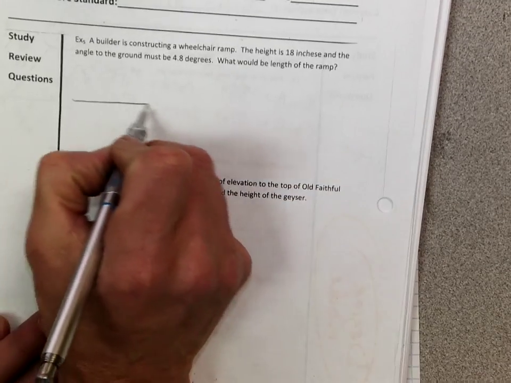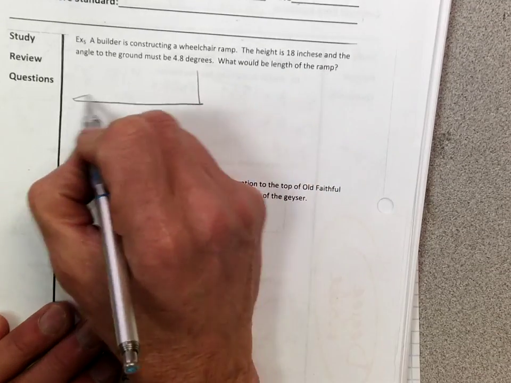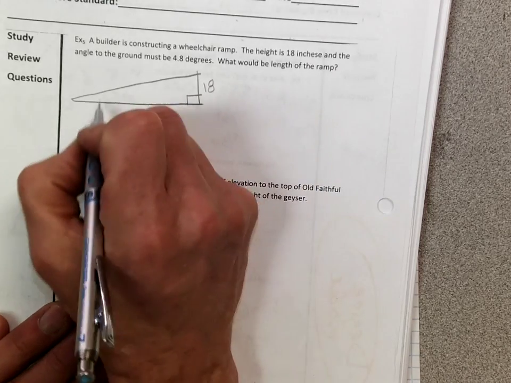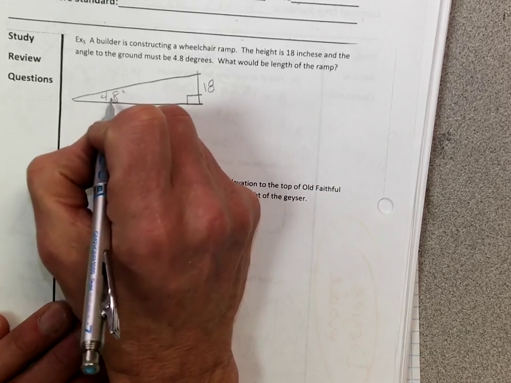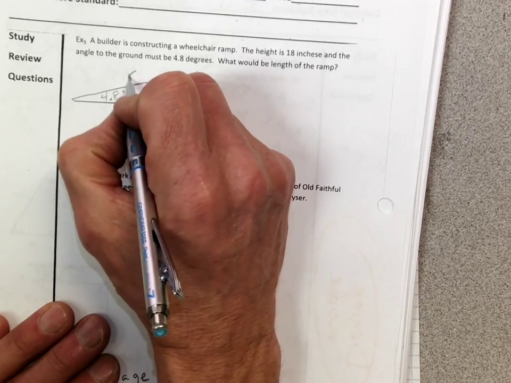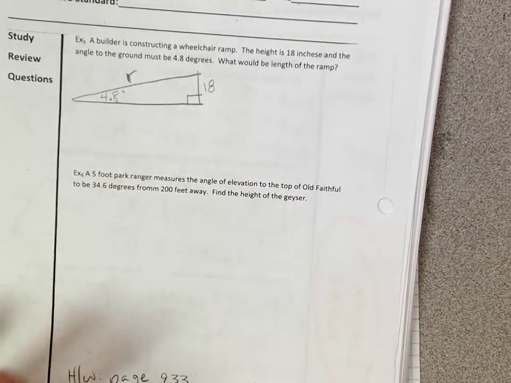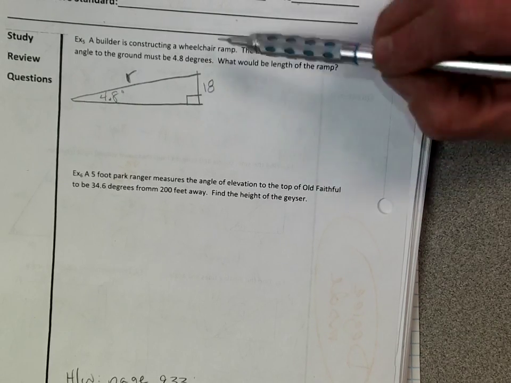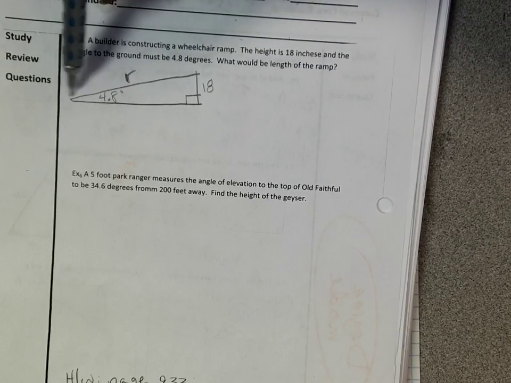So if I draw a ramp, 18 inches, 4.8 degrees, and let's call this R for the ramp, right? So all I really need to do is just draw a right triangle. Make sure you know where everything goes. 18 inches has to be the height, right? 4.8 is the angle, and there's my ramp.